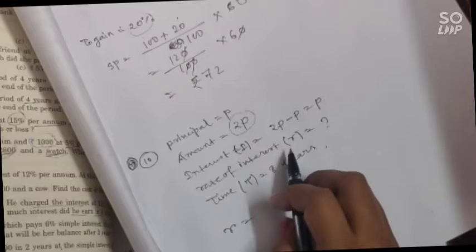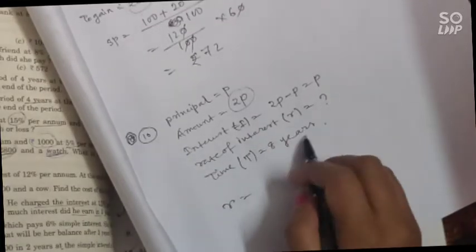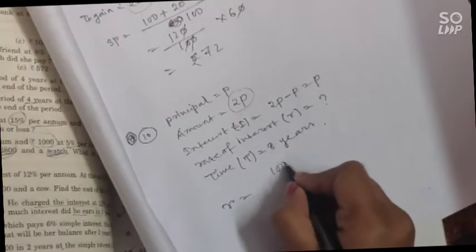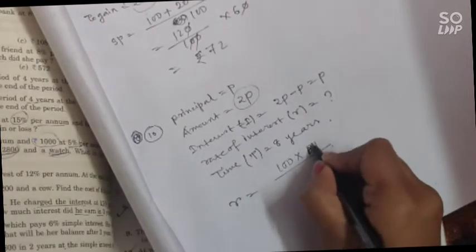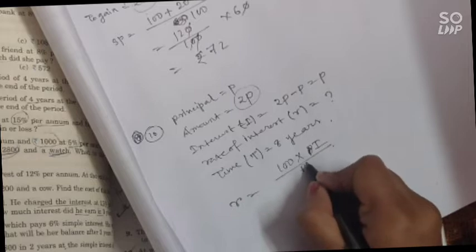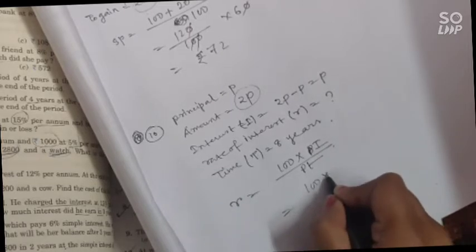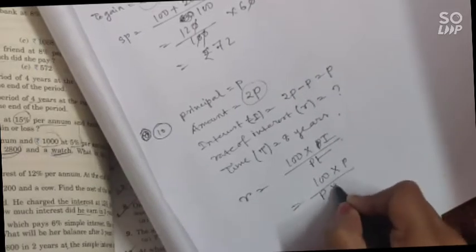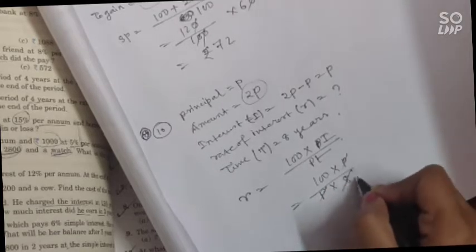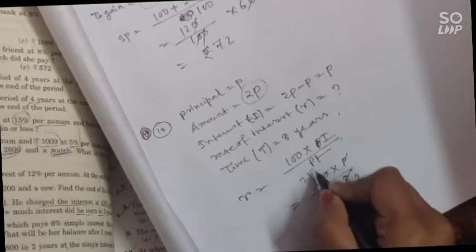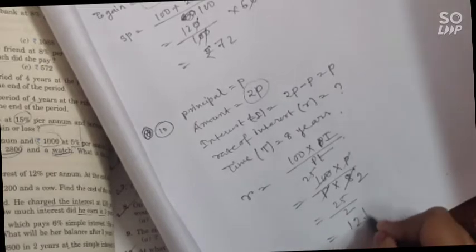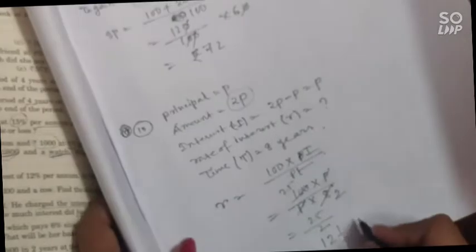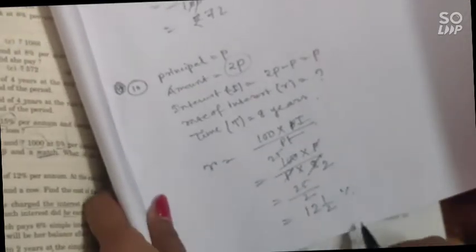Rate of interest. You have to find this, and time is 8 years. So the rate of interest will be 100I. The formula is 100I by PT. So the value of I is P, principal is P, time is 8. 4 2s are 8, 4 25s are 100. 25 by 2, that will be 12 whole 1 by 2%. 12 whole 1 by 2%. This will be the answer.